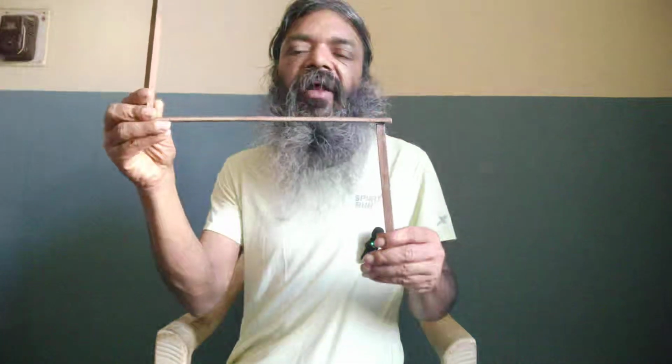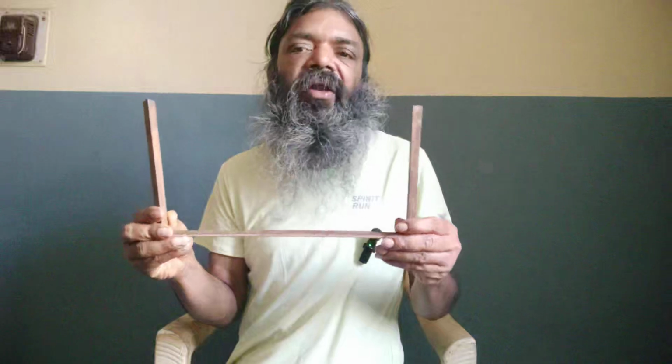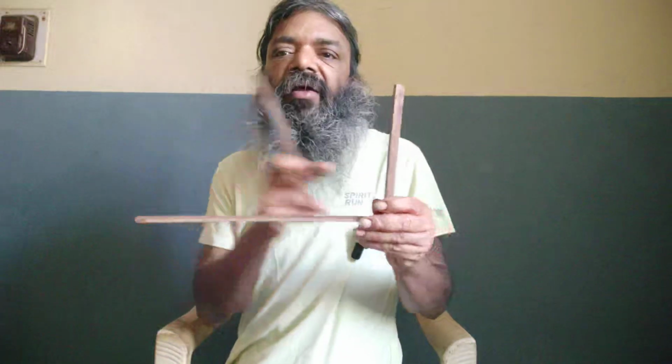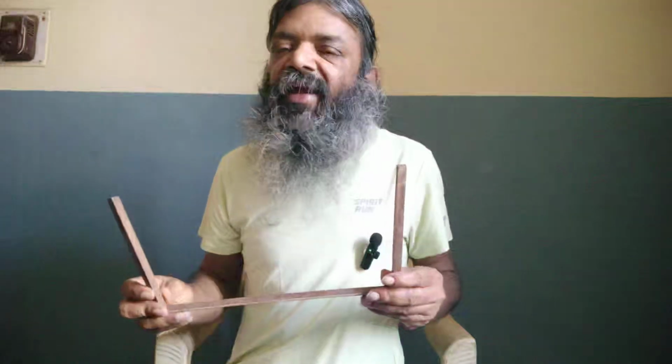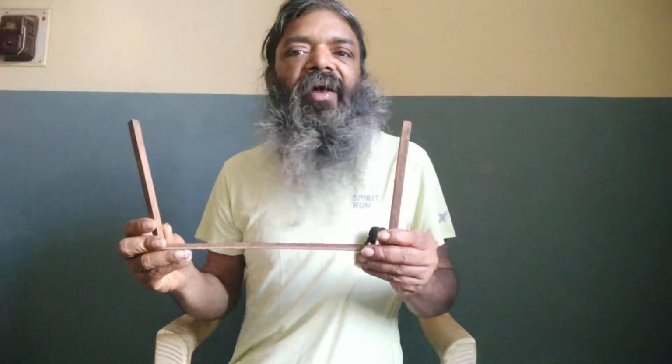This is the base, these are the two heights, and on top of it again there is a line. So it is a closed rectangular region: one line, two lines, three lines, and the fourth line.